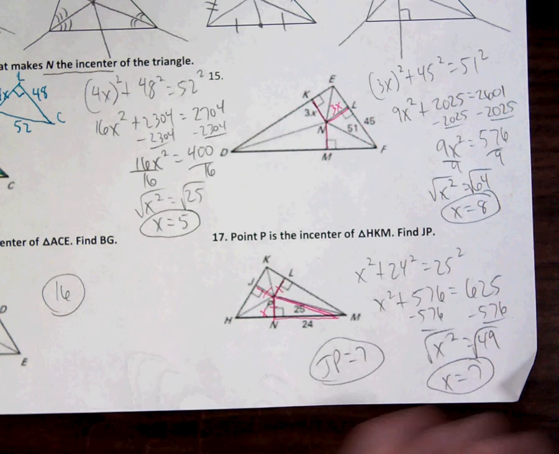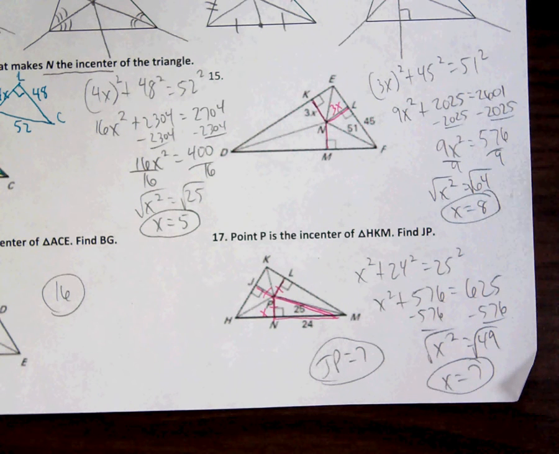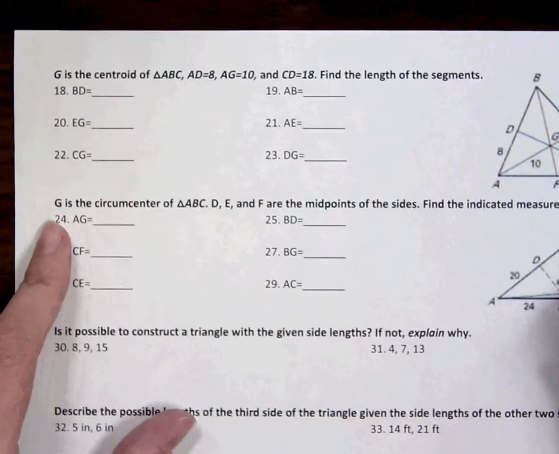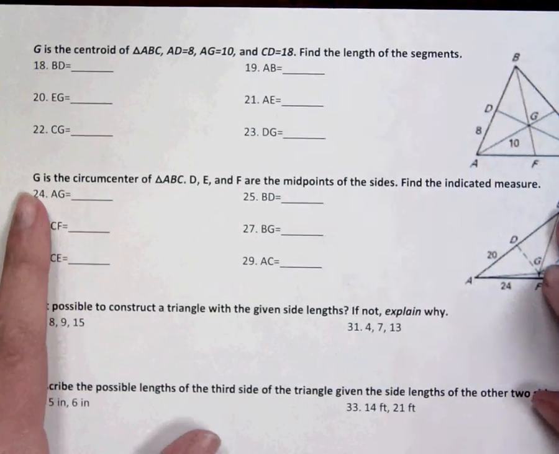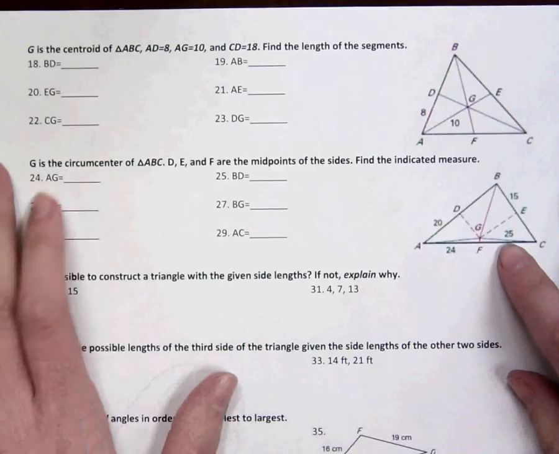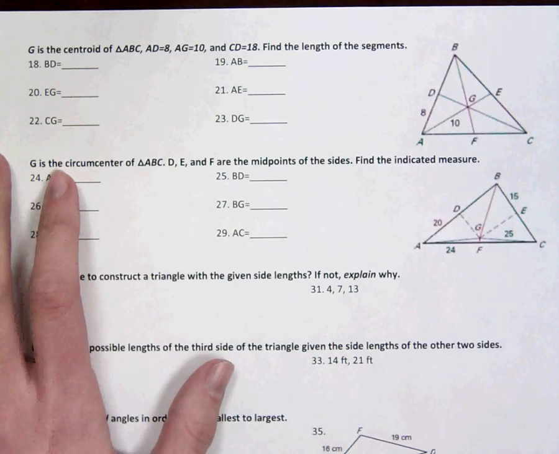Okay, so lots of work with in-centers. So big thing to take away is the Pythagorean theorem is pretty helpful since I've got the right triangles. Okay, if you flip over to the back, then we have some work with centroids. And just a little bit. G is the centroid of ABC, we say.